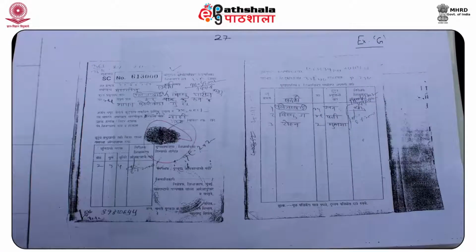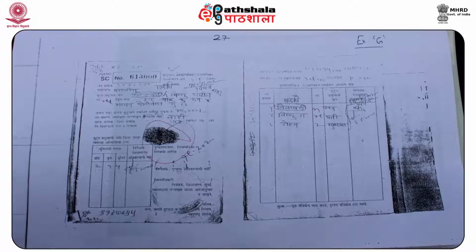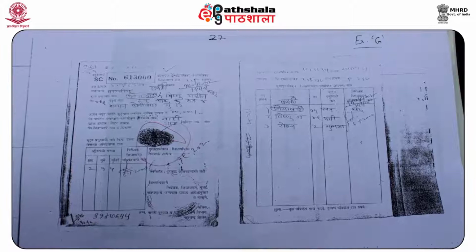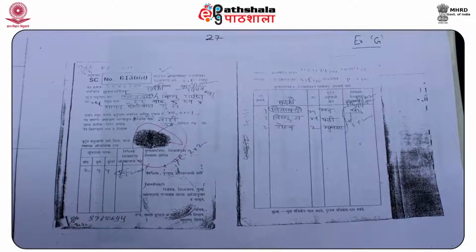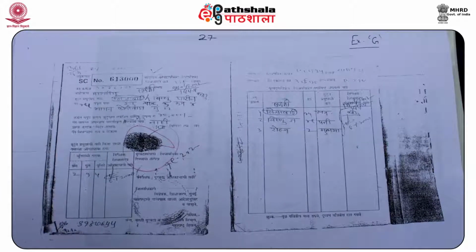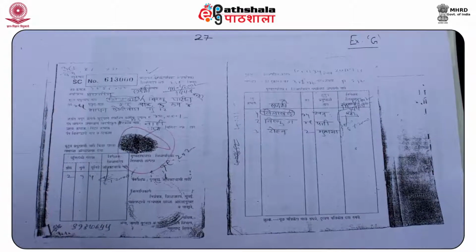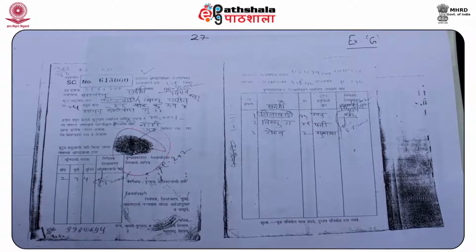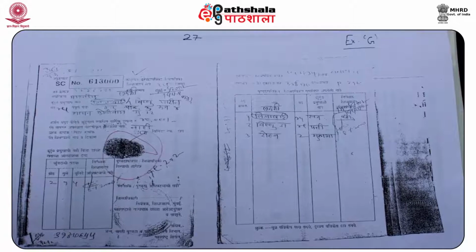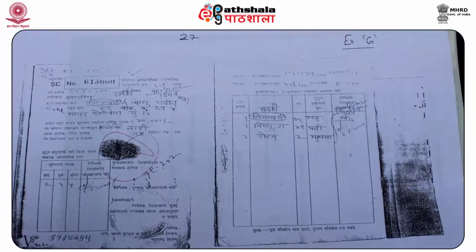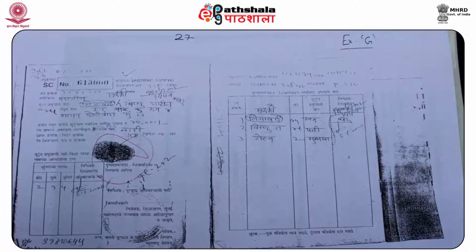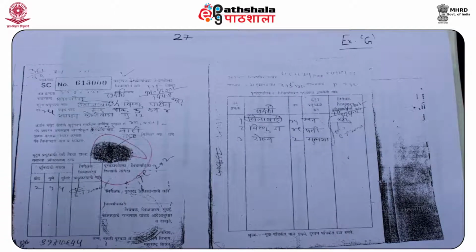In a case where a signature or thumb impression is obtained on a blank paper and the body writing is written subsequently, the preparer may not be able to appreciate the significance of folds already present in the paper, and he may write the matter across the folds, which may ultimately furnish a true picture of the sequence of writing with folds of the paper.